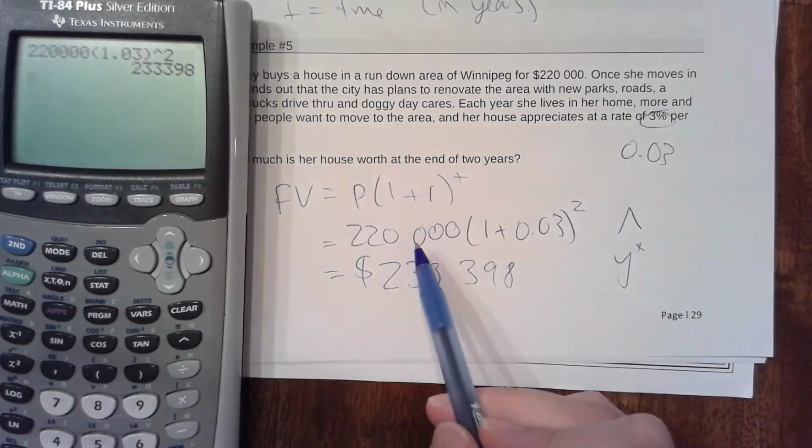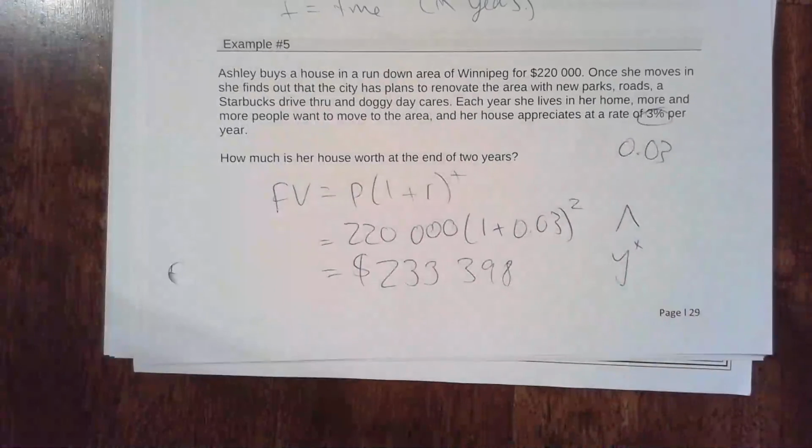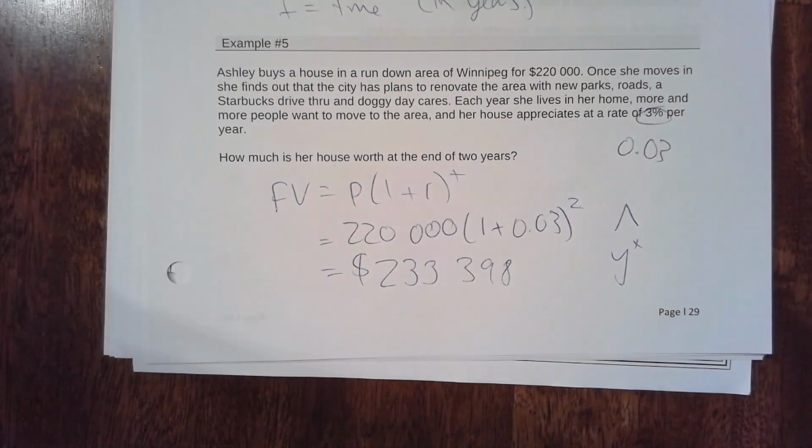So she bought it for $220,000, but now she could probably sell it for about $233,000. And that's awesome because she made some money off of it. There we go. There's 2 more. Please try them. Try the homework. And that's it.